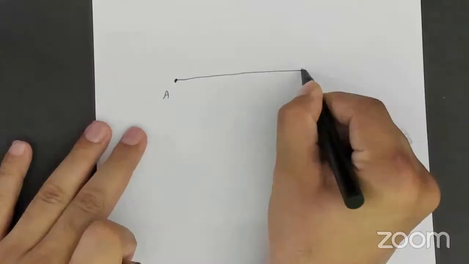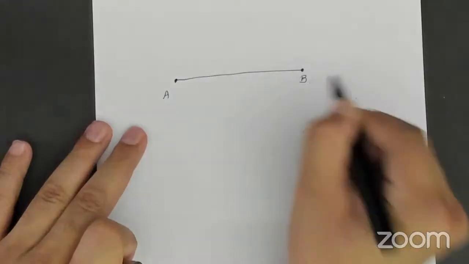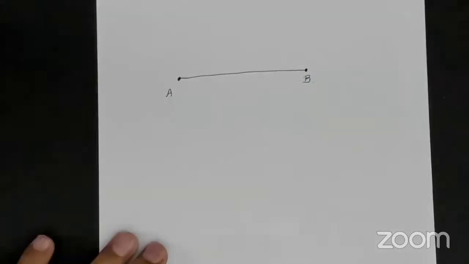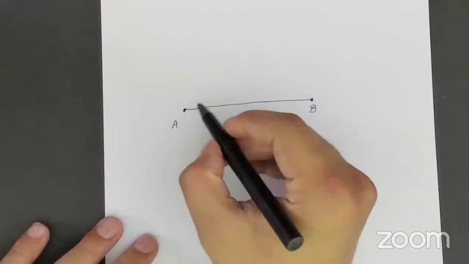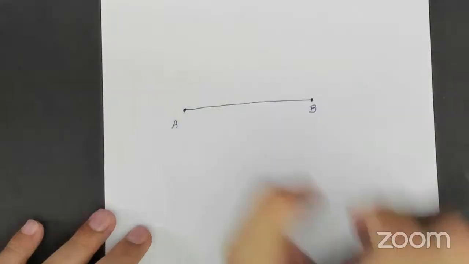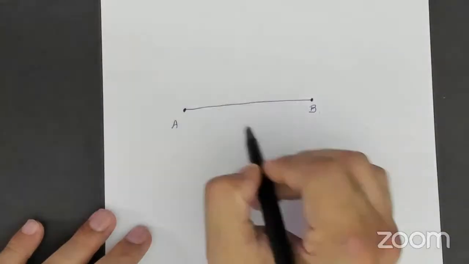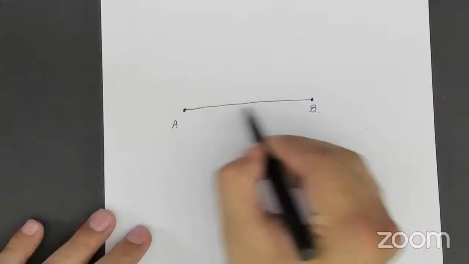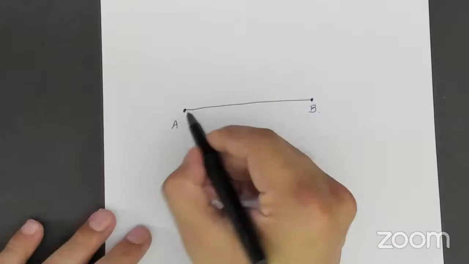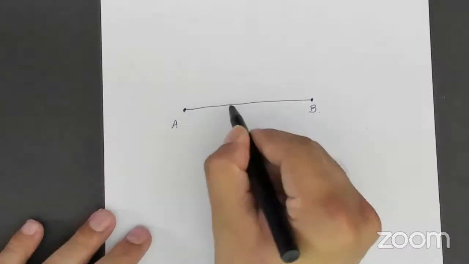What is a line segment? It's actually a collection of points between A to B. These are the infinite dots placed from A to B. For example, any point P I wanted to define on this particular line segment.